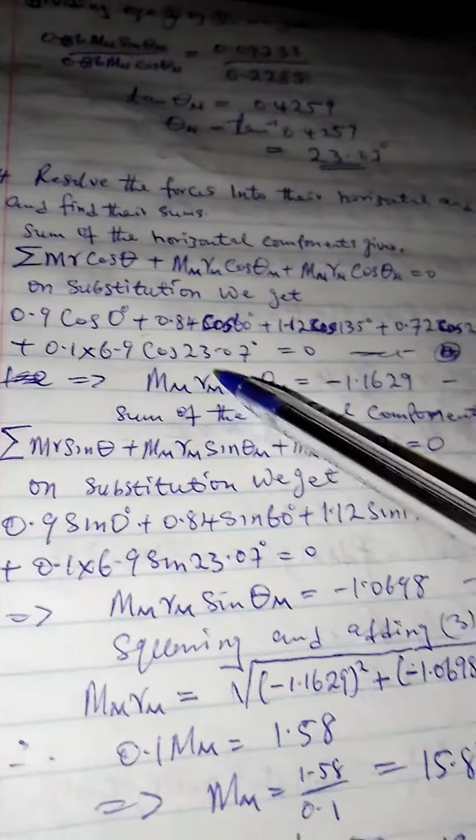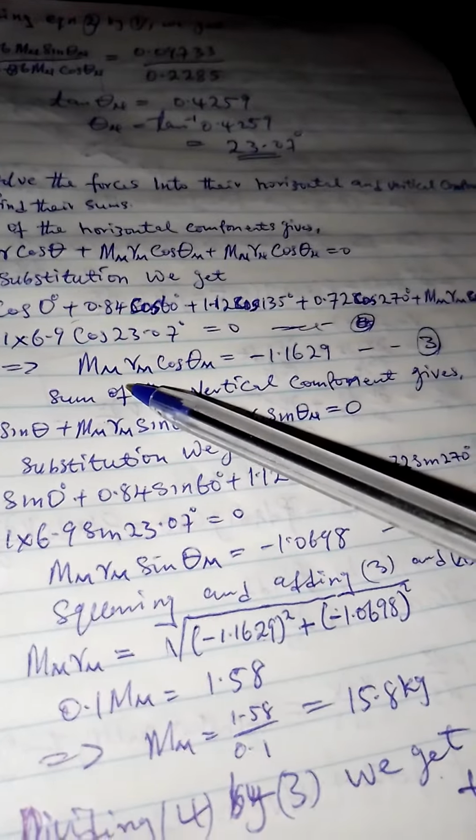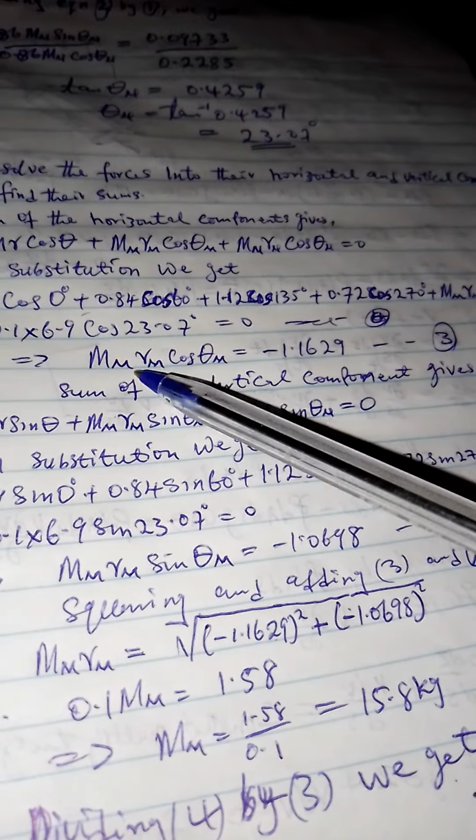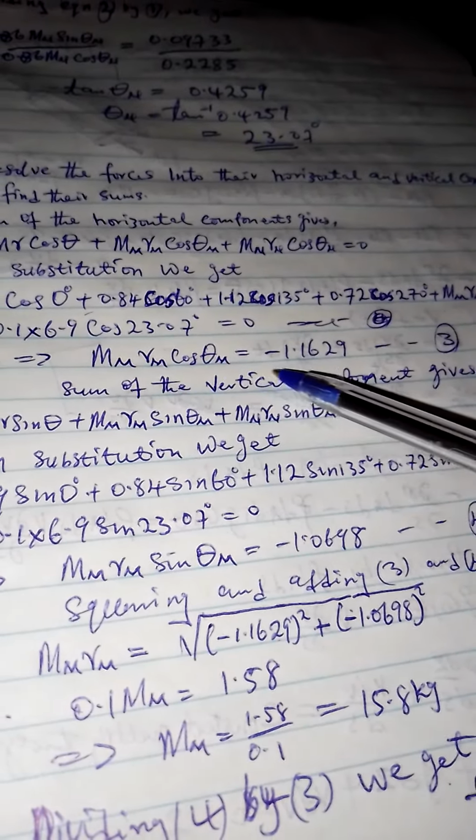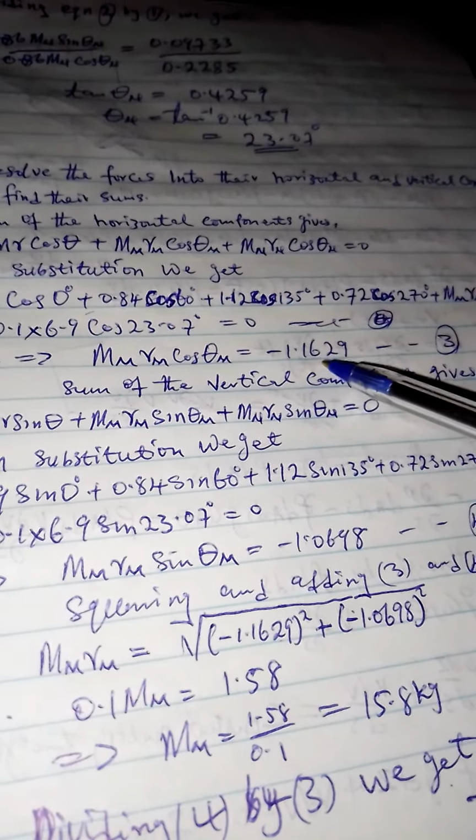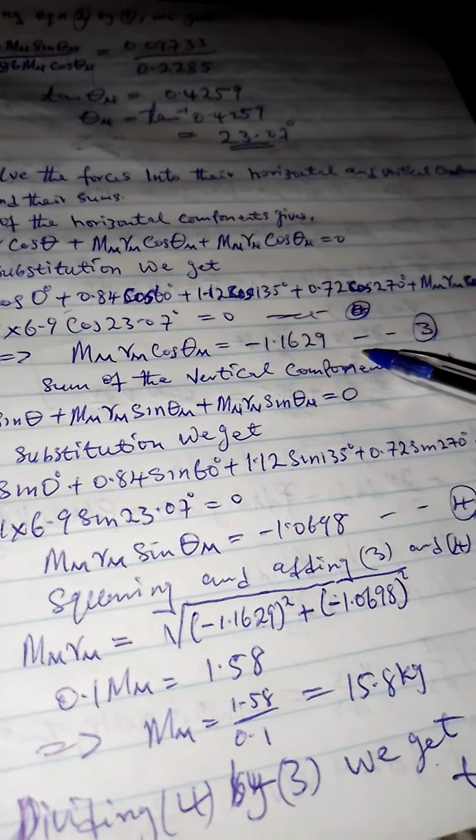That's the first equation. So when you punch it in your calculator at the end of the day, you have that mrm cos theta m is equal to minus 1.1629. So that's our third equation.